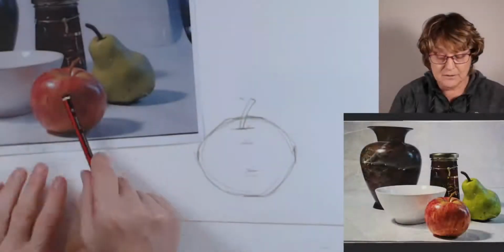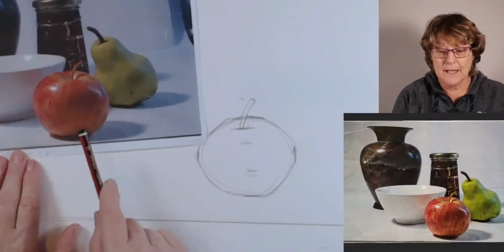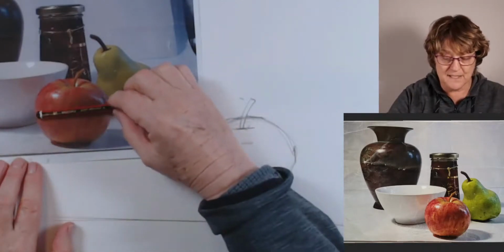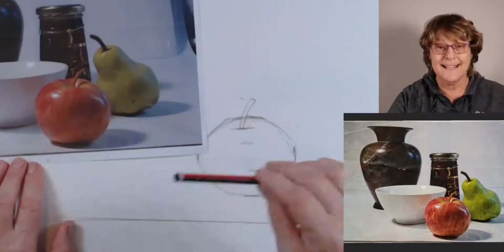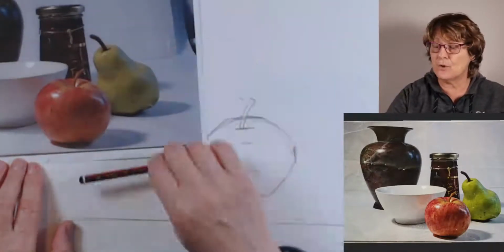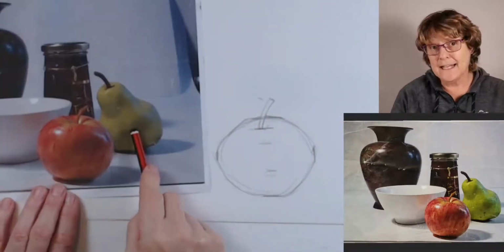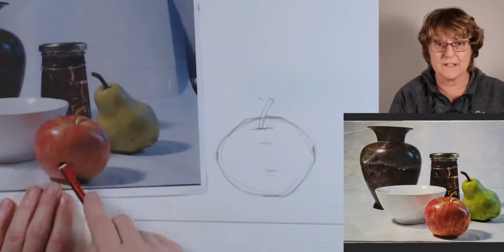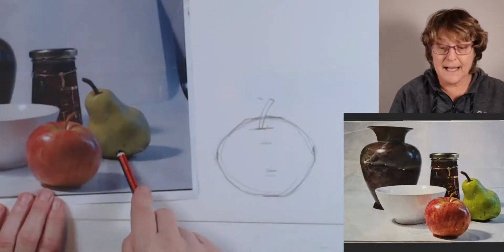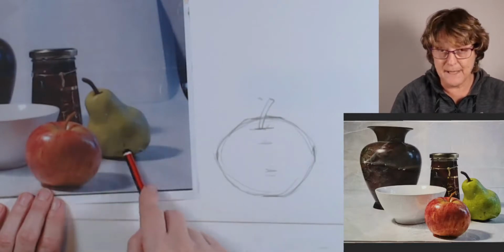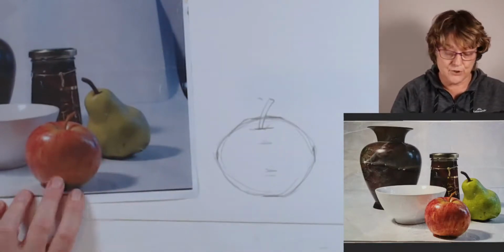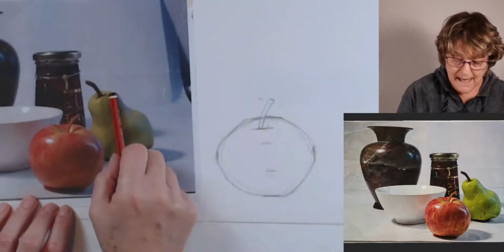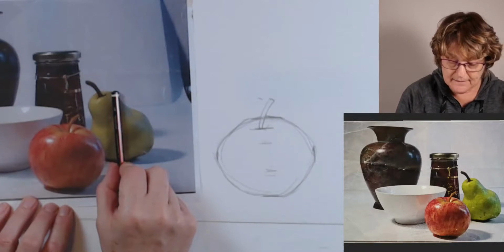So now that I've used that apple, I need to use the measurement, the yardstick of the apple each time I draw something else in. I need to not choose the size of the pear because I've already chosen the size of the apple. I need to say, how big is this pear relative to the apple? So I'm going to go, how tall is this pear?